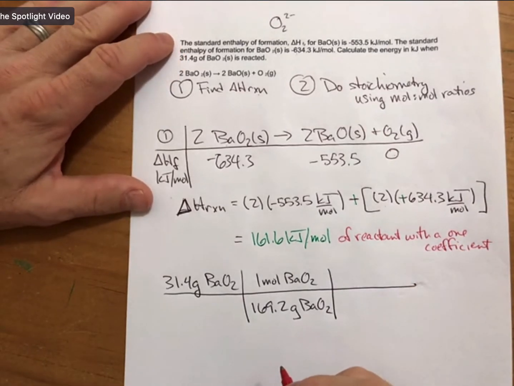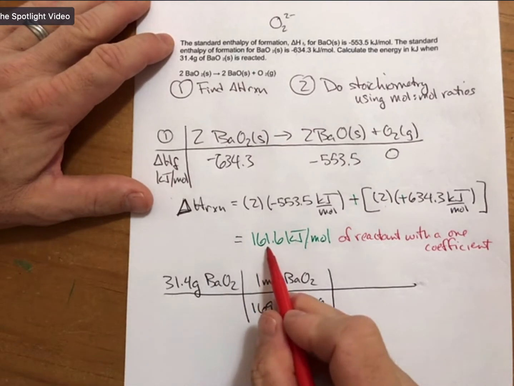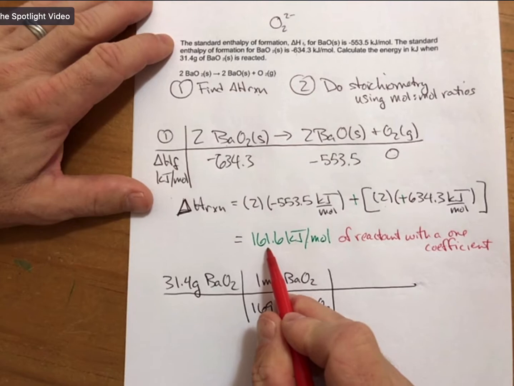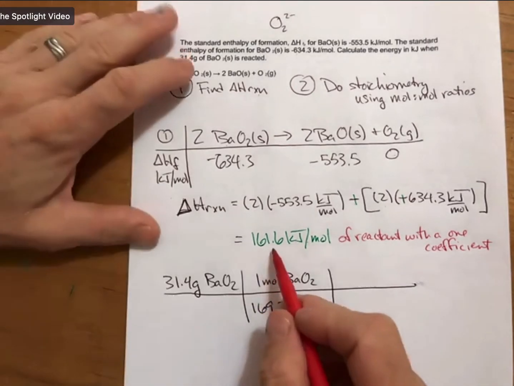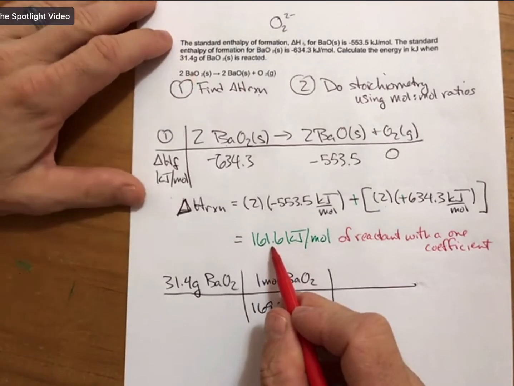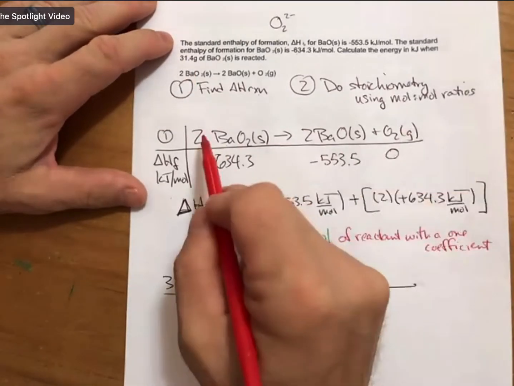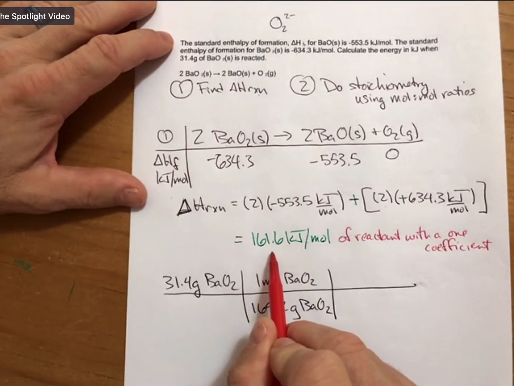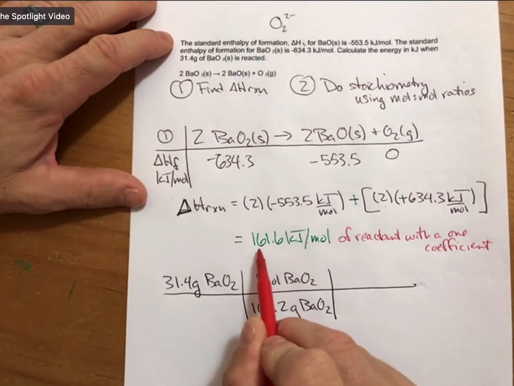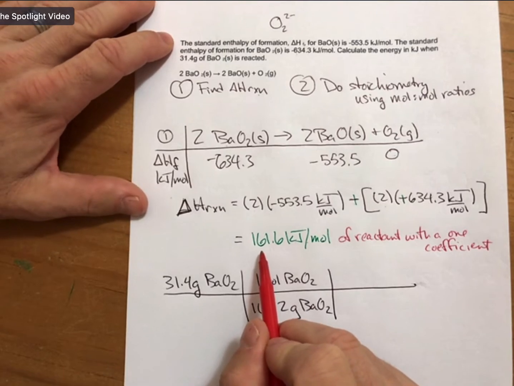Okay, and let me say a little bit more about what I mean by that. When I talk about energy, I often will put energy, and I did this in the lecture outlines, as either a product or a reactant. This energy, 161.6, is endothermic. Endothermic means that heat has to be put into the reaction.